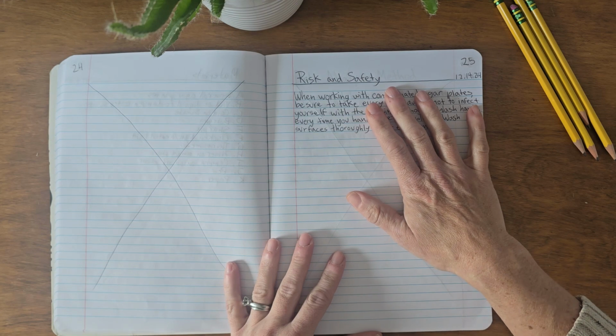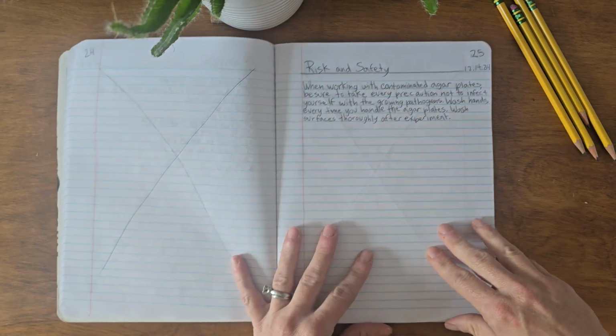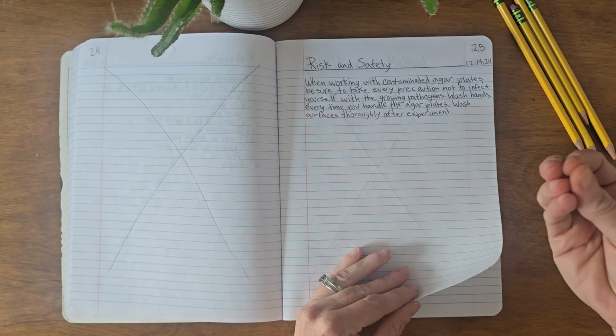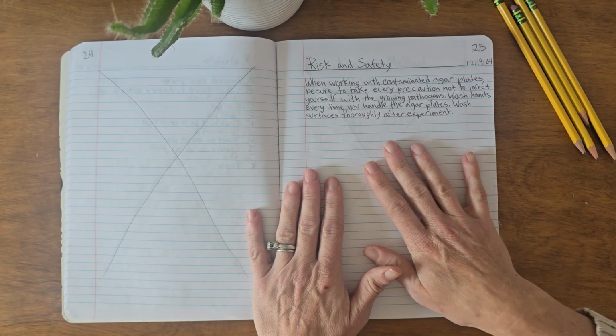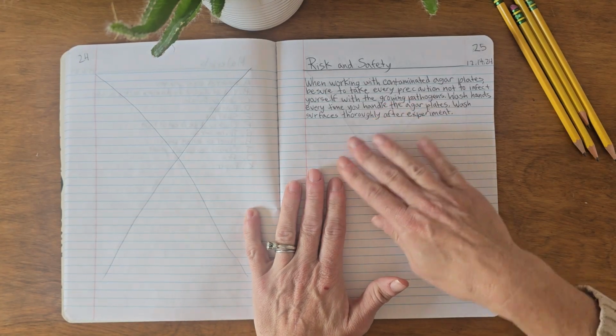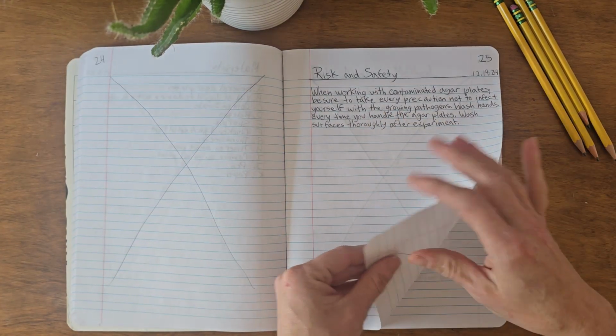Risk and safety. What precautions do you need to take in your particular experiment? We were dealing with filthy petri dishes, so it was very important that my student washed her hands and was careful to clean all surfaces.